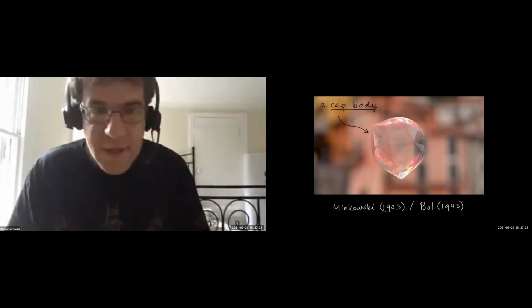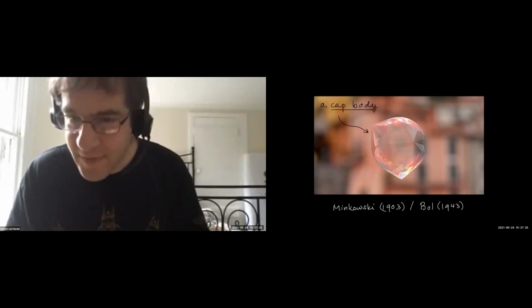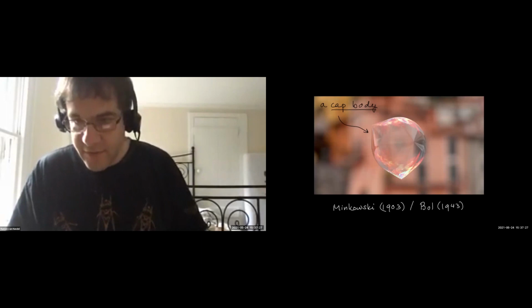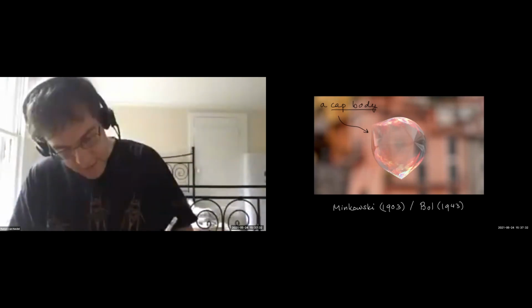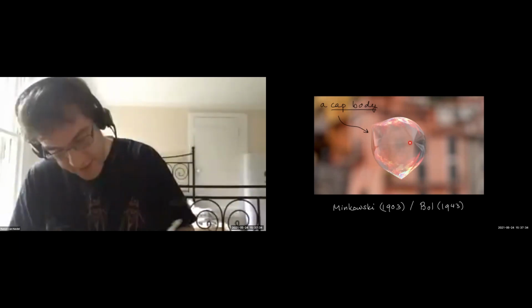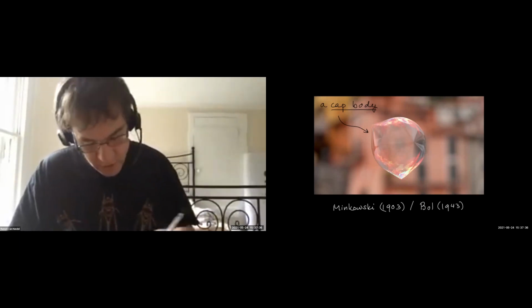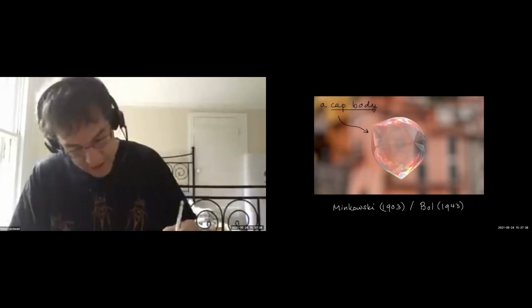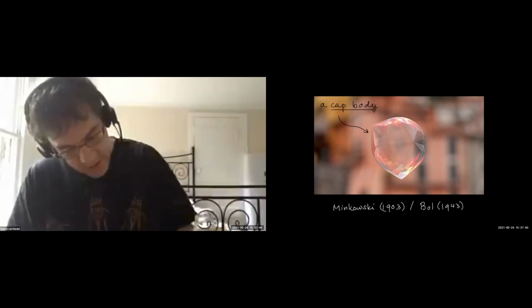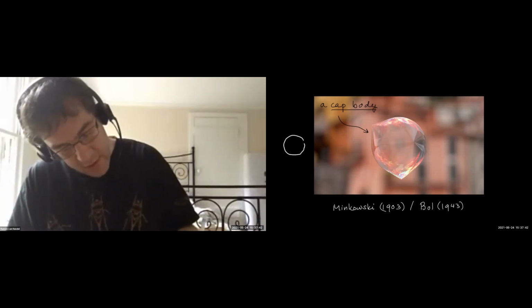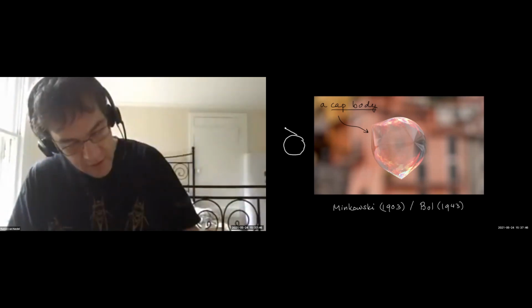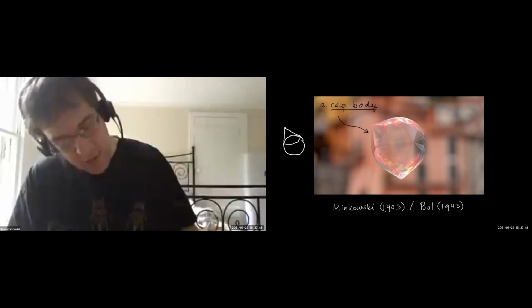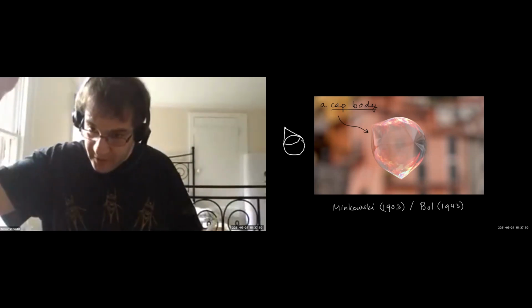Here it is. This is the so-called cap body. So what have we done? We've taken a ball and we've added some spikes to it. Here's a spike, there's a spike, here's a spike. The way that these bodies are generated, here I can draw it in the corner, is that you start with a ball and you take a point outside the ball and you take its convex hull with the ball, and then you get a cap that sits on top of the ball.